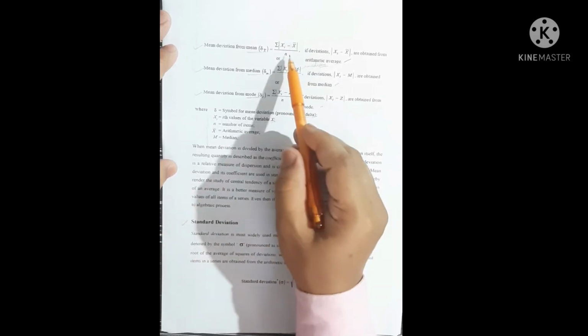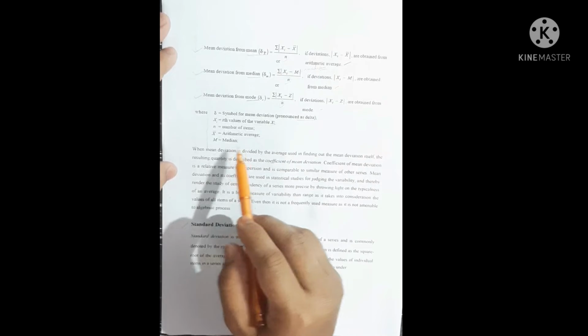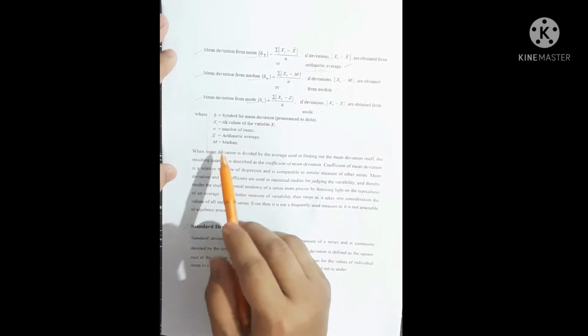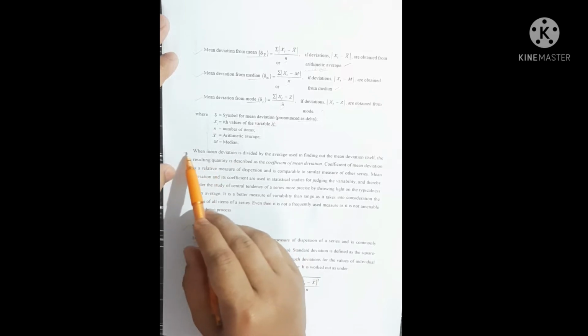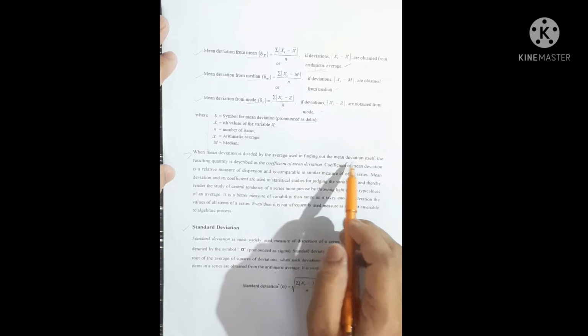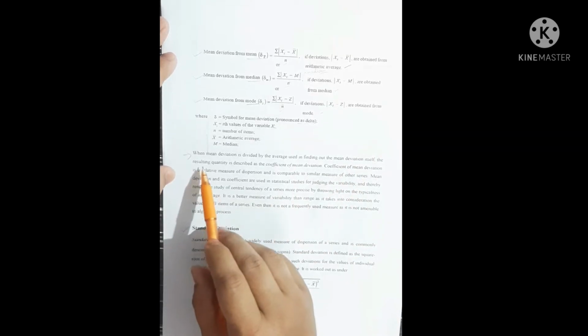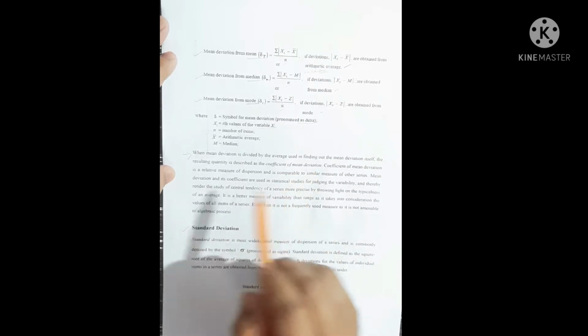Here n is the number of items, x bar is the arithmetic average and m is the median. When mean deviation is divided by the average used in finding out the mean deviation itself, the resulting quantity is described as the coefficient of mean deviation.